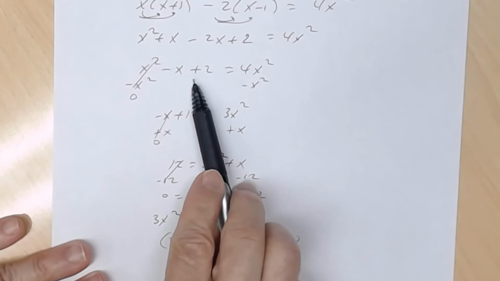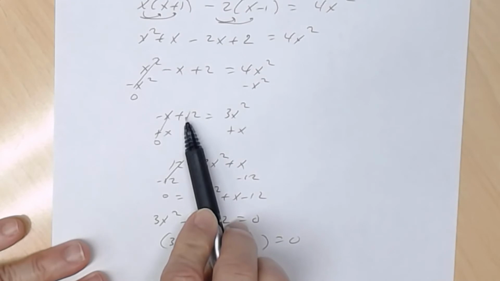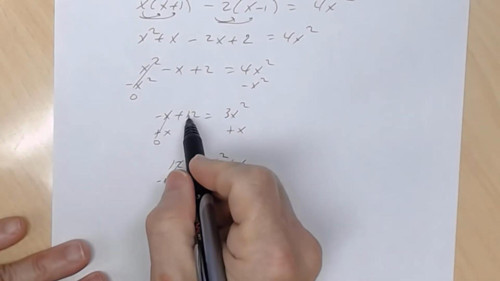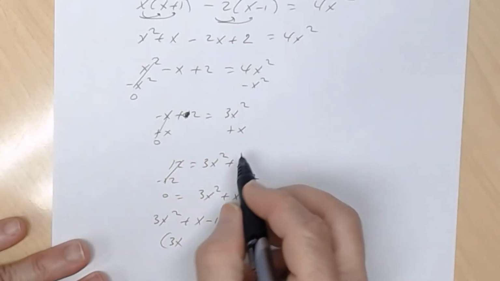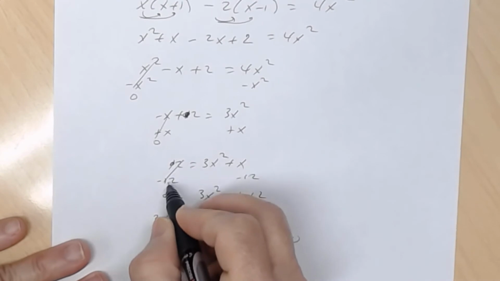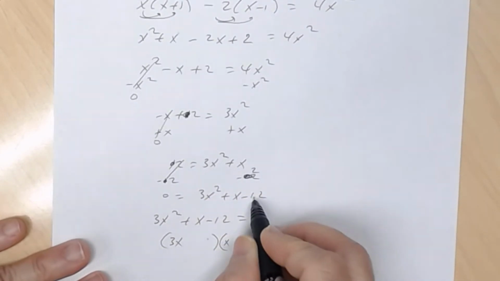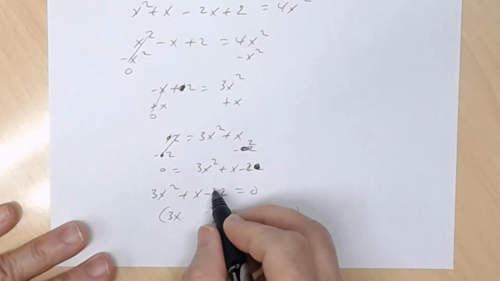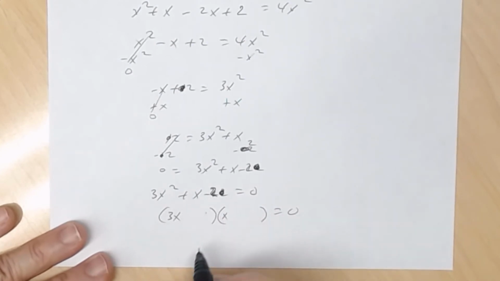What do you see here? Plus 2, what did I write? 12. Where in the world did I get a 12 from? What should that have been? A 2. So sometimes when you do things quickly, you tend to mess up. So be very careful. That should be a 2 right here. So subtracting 2 from both sides, that should be a 2, right? Sorry about that. So that's 3x squared plus x minus 2.